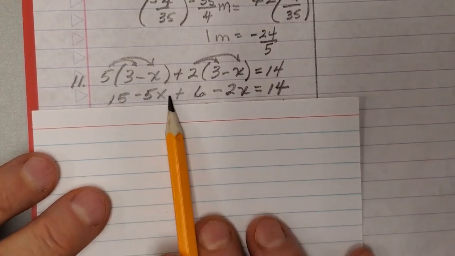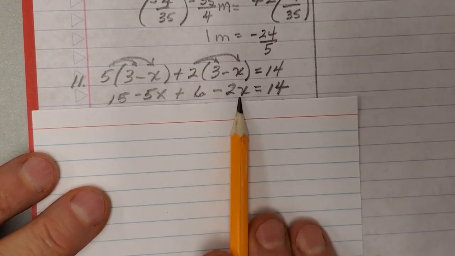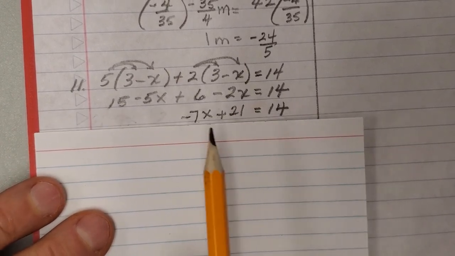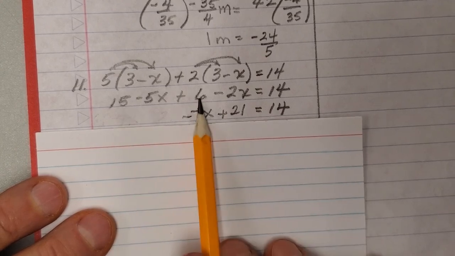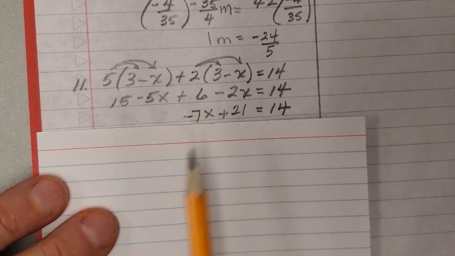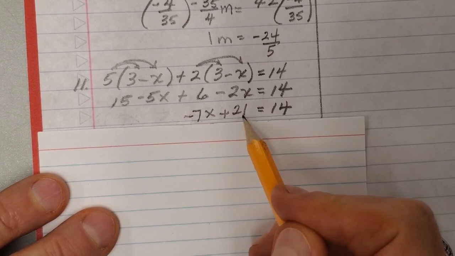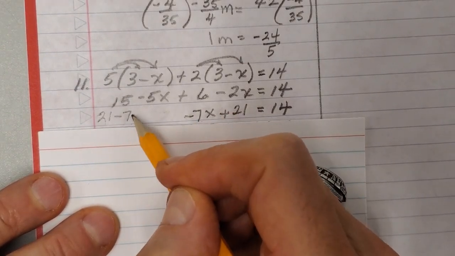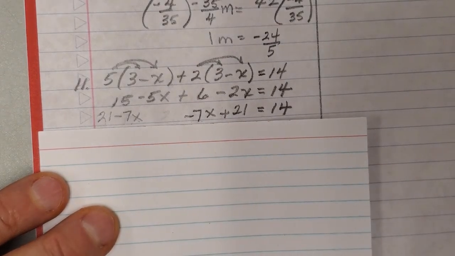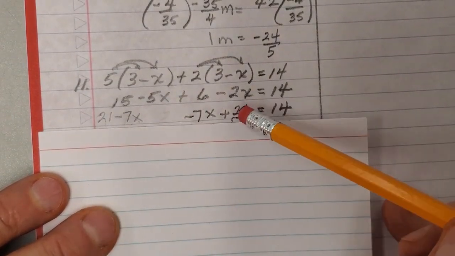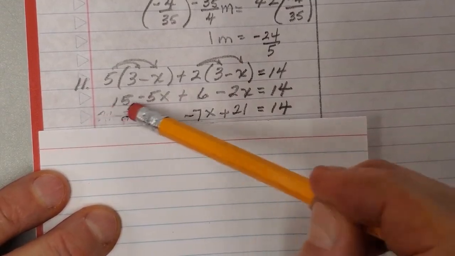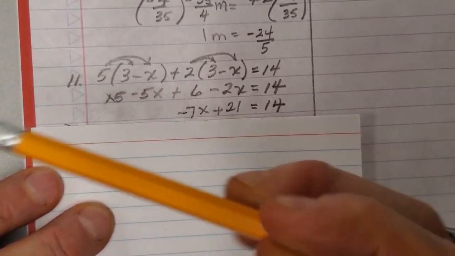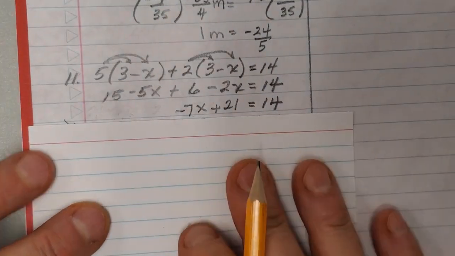So we want to put negative 5x and negative 2x together. What do you get? Negatives. Right, negative 7x, and then 15 and 6 together is 21. Think about that. If I have that, it's easier to see than 21 minus 7x. Then you'll know how to do this better than that, because this gives kids fits. Maybe not you, but it will give some kids fits.